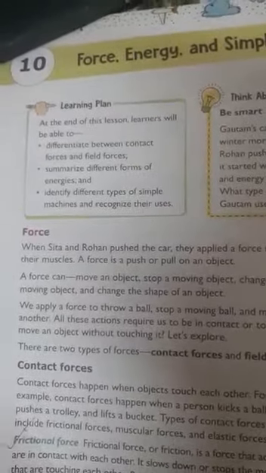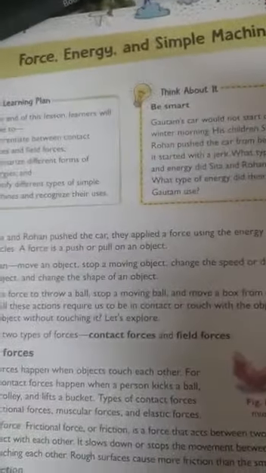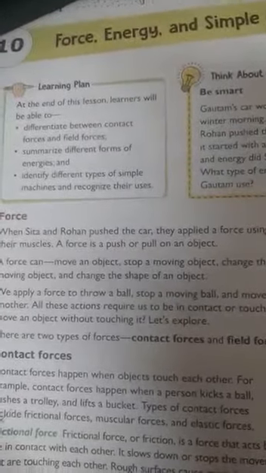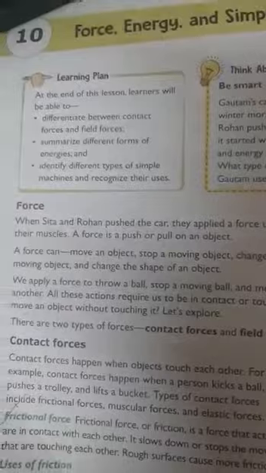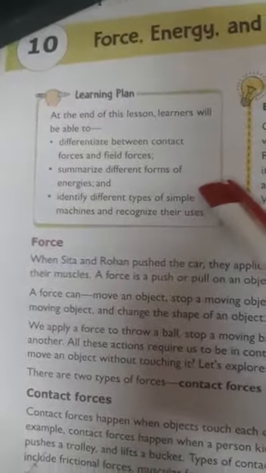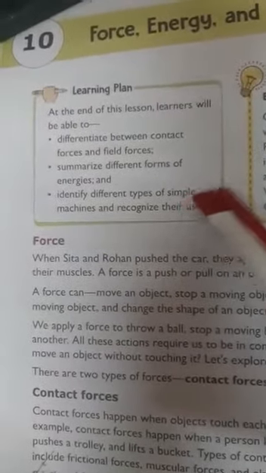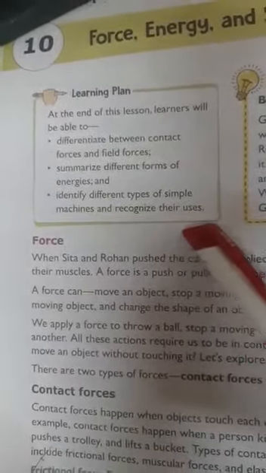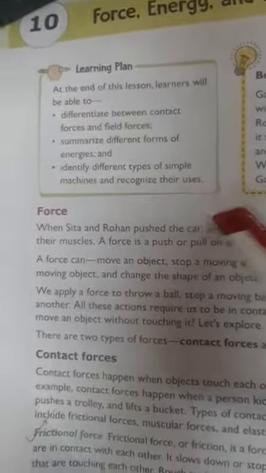This is lesson number 10, Force, Energy and Simple Machines. In today's video we are going to revise this lesson and we will solve textbook exercises. At the end of this chapter you will be able to differentiate between contact forces and field forces. You can summarize different forms of energies and can identify different types of simple machines and recognize their uses.